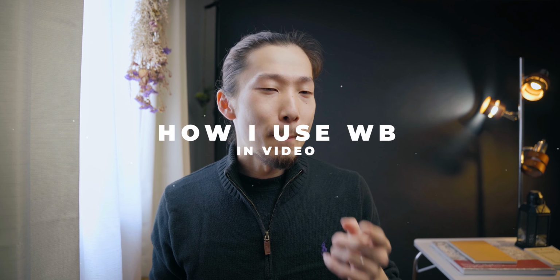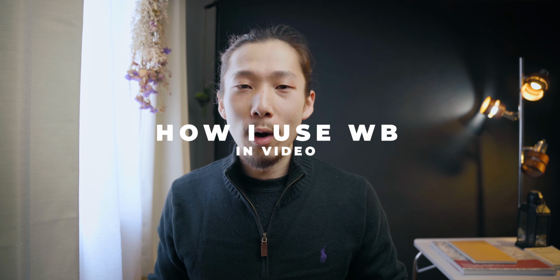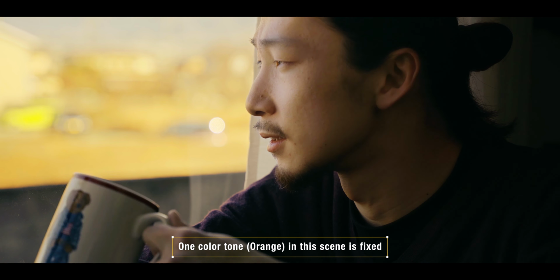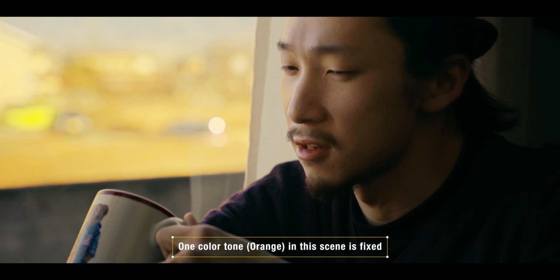And in video, basically I use manual white balance because of course I can set the color I want, but more than that, I can fix the color. In other words, I can keep the same color tone all the time. For example, when I shoot B-roll or short film, I want to maintain the same color tone through all scenes.